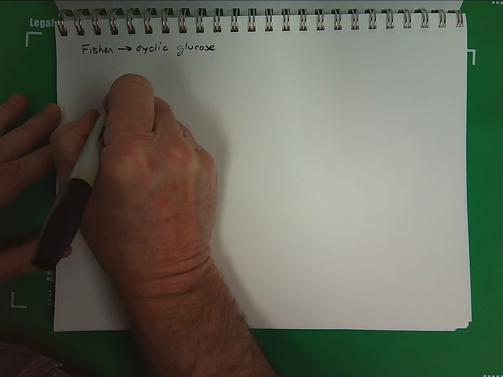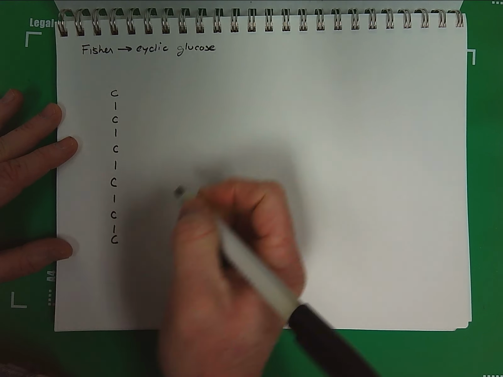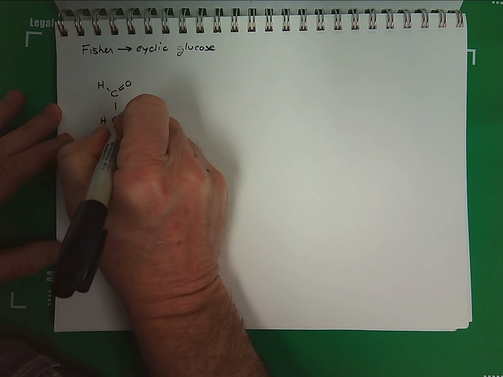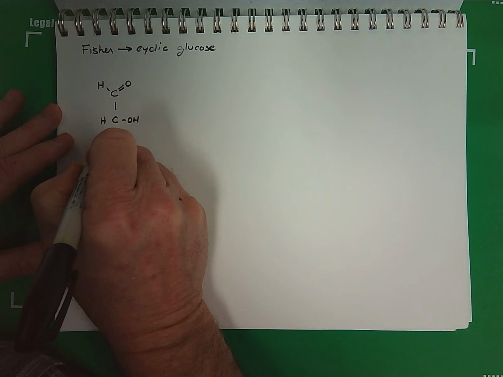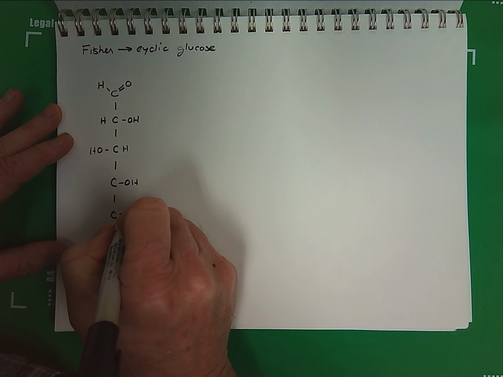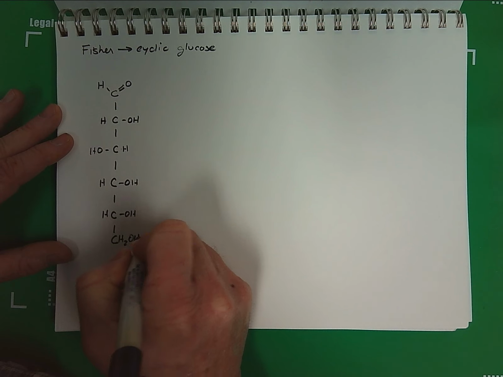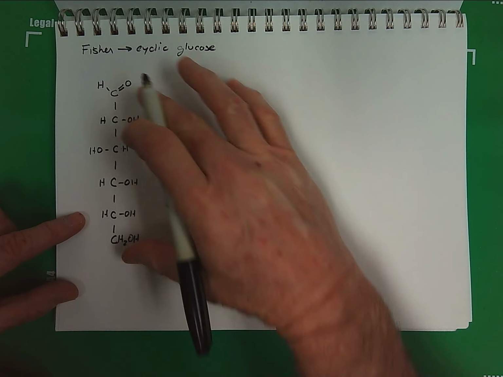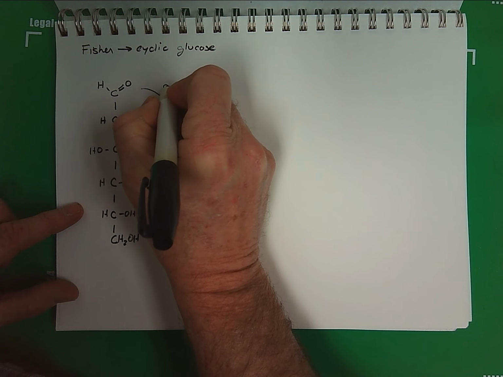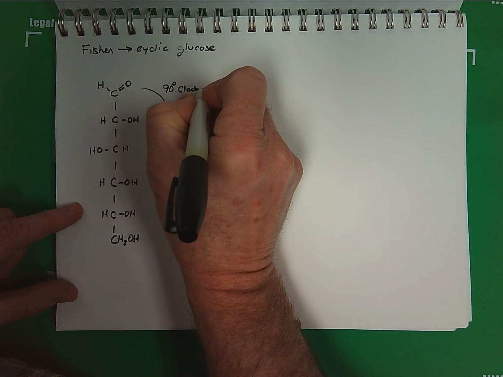Well, the first thing we're going to do is take our Fischer projection of glucose, and we are going to turn this and lay it down on its side, and we are going to turn this 90 degrees in a clockwise direction.